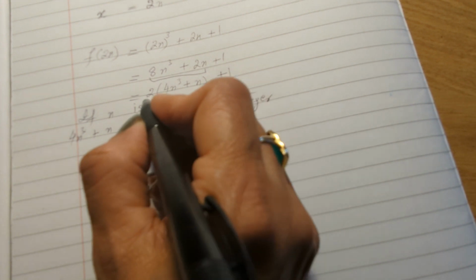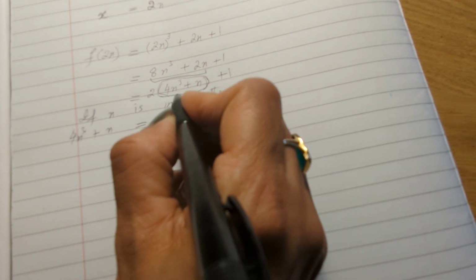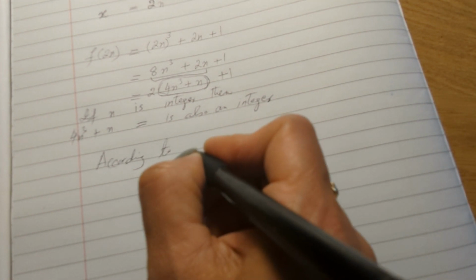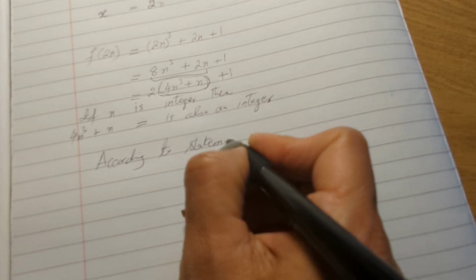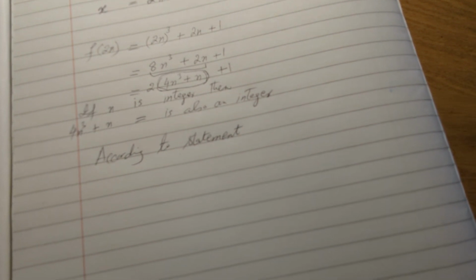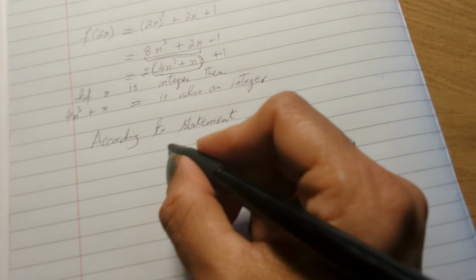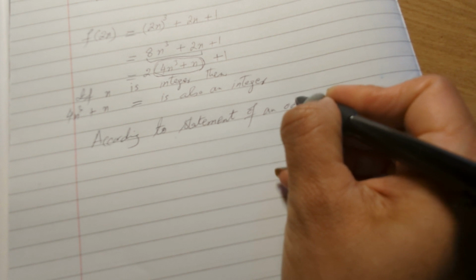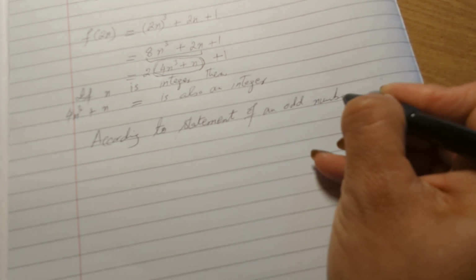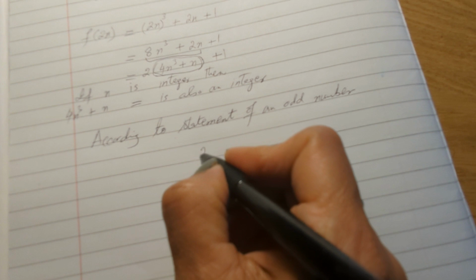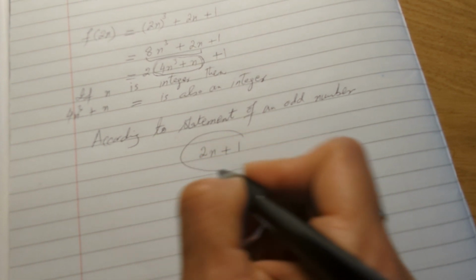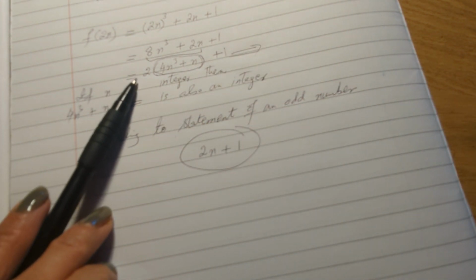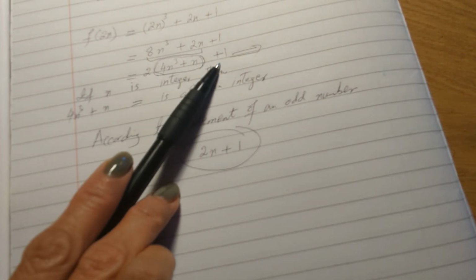So if this is an integer, then according to the statement, you have to write each and every statement according to the definition of an odd number, if you want to get the marks. The definition shows that an odd number is of the form 2n plus 1, and my answer is also of this form: 2 times some integer, plus 1.